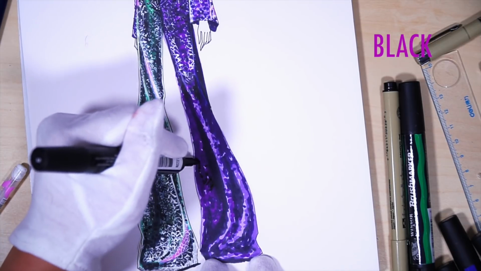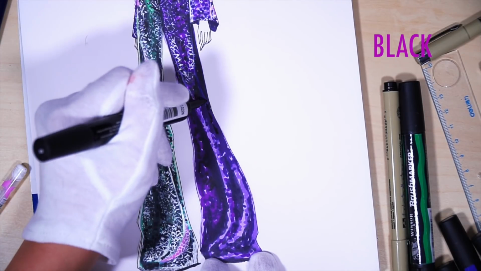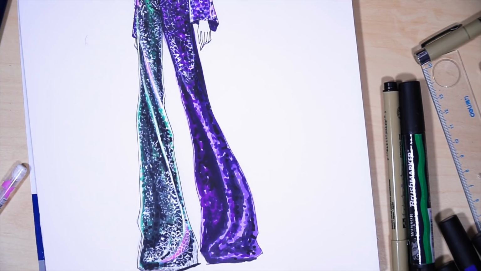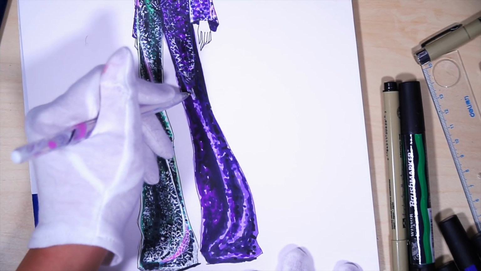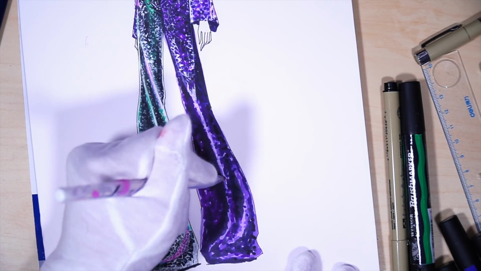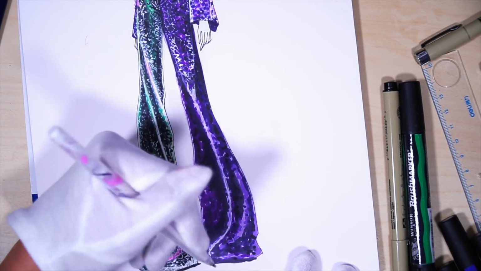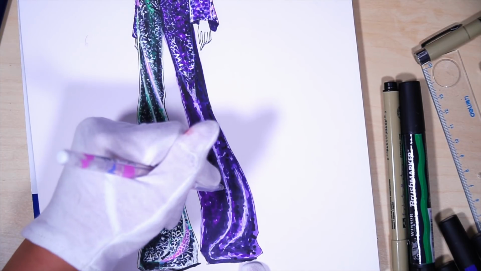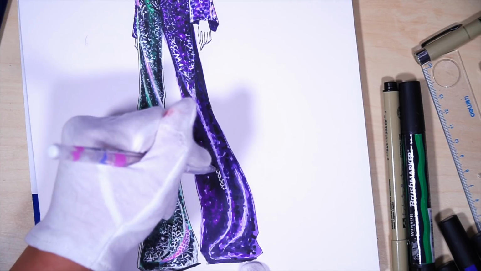And now I'm using some black, not too much. And with the white ink gel pen, I'm adding highlights, just following that path that I drew in the beginning. And adding the pattern.